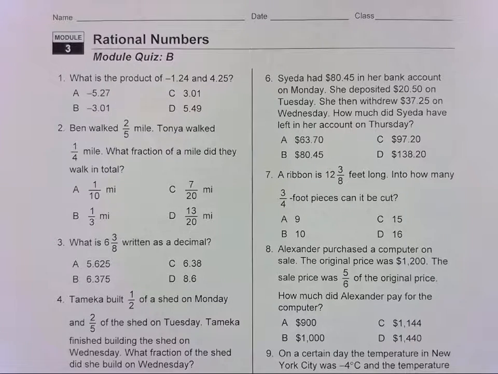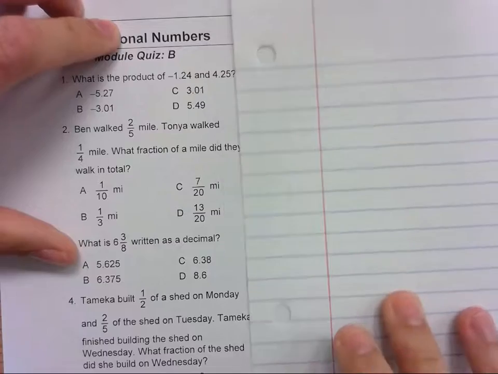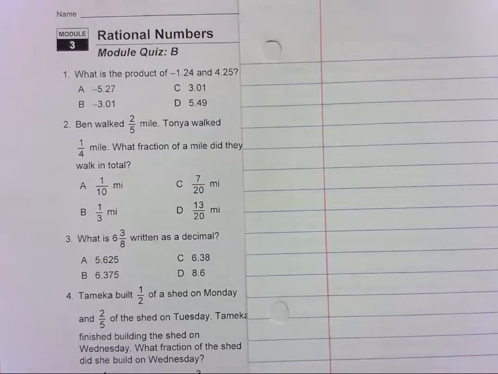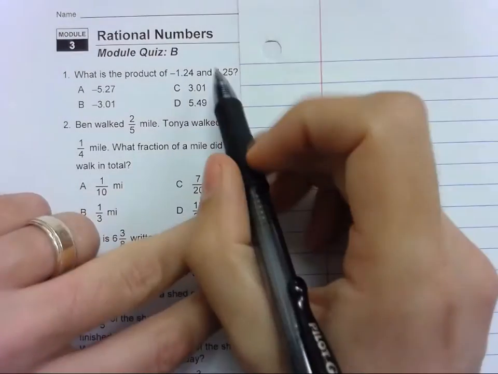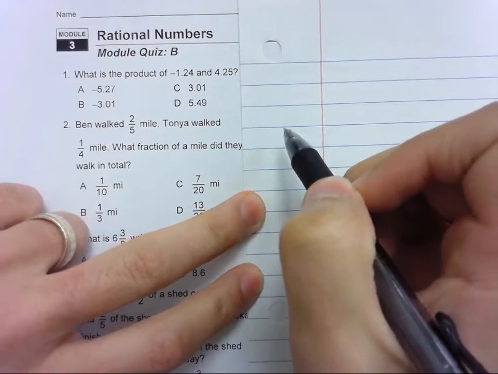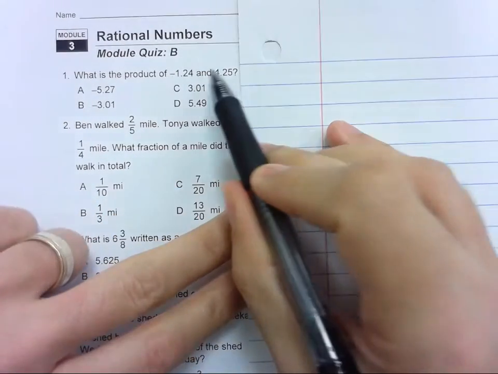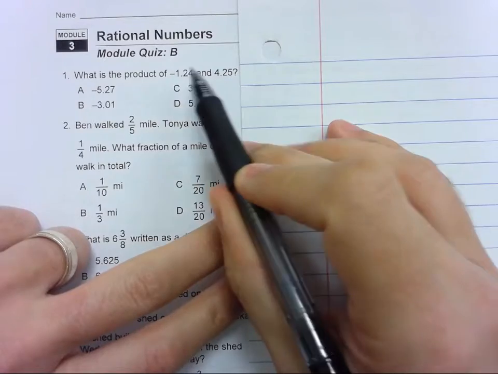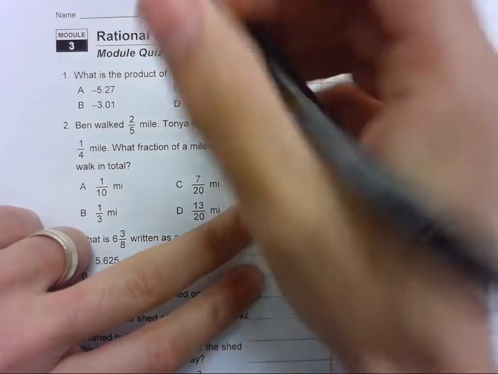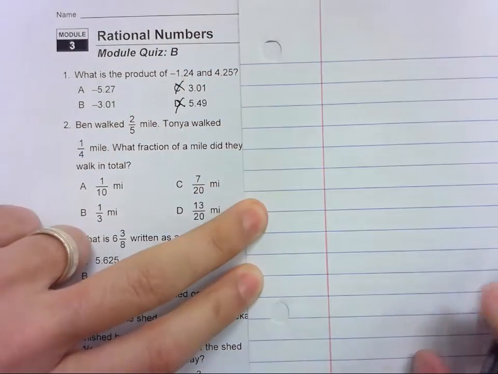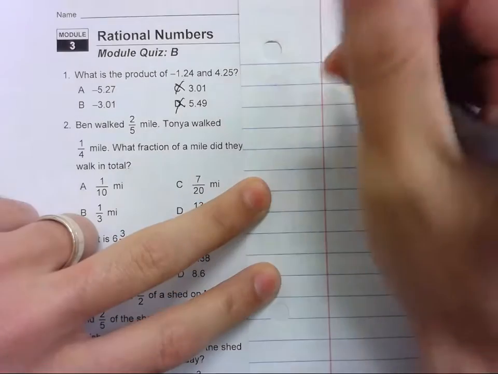Module 3 study guide, look at 1. What's the product of negative 1.24 and 4.25? Well, we have a negative times a positive, and a negative times a positive will give us a negative, so we know that it cannot be C or D.